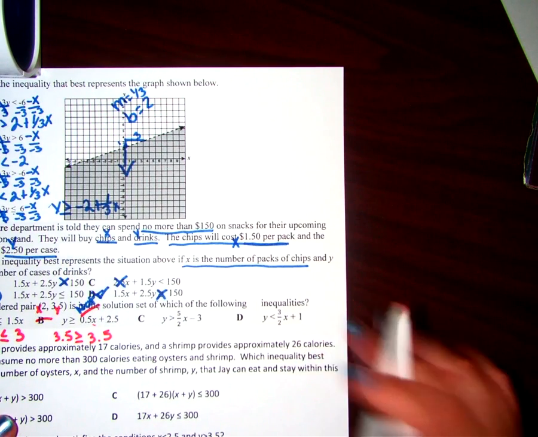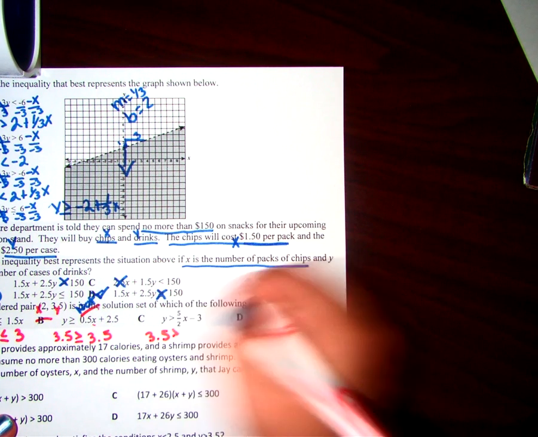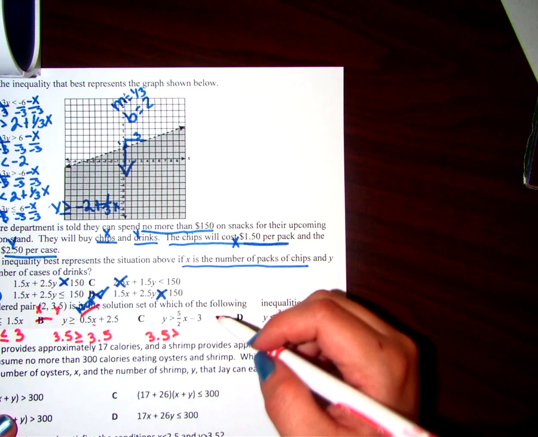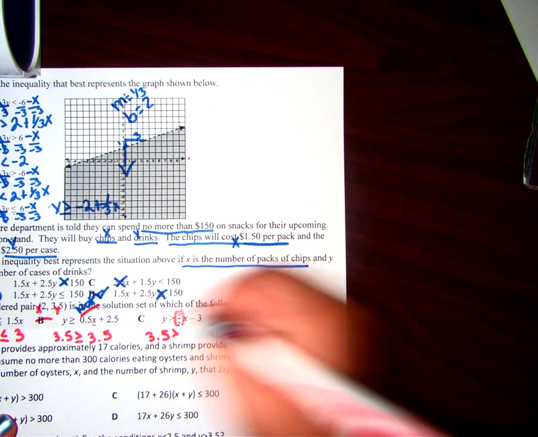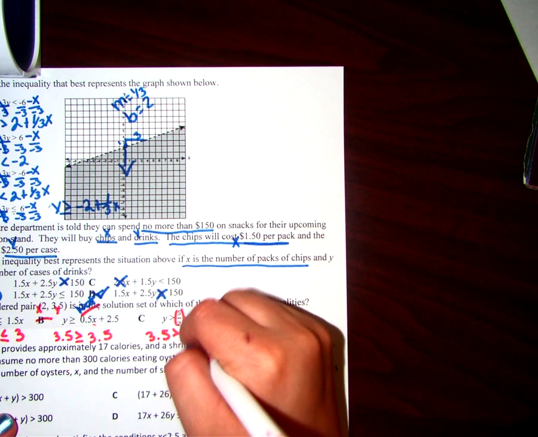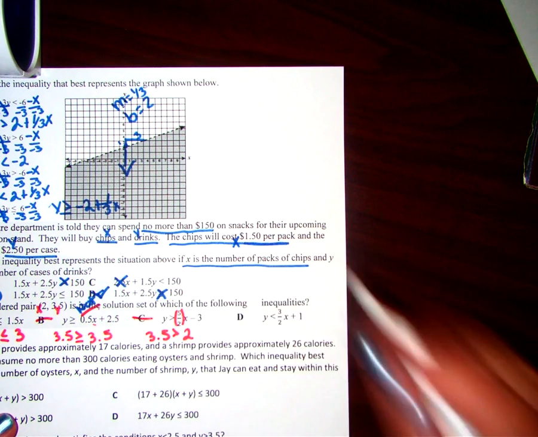Answer choice C, plugging in 3.5 for Y. 5 over 2 times 2 minus 3. Make sure when you put that in your calculator to multiply, you put it in parentheses. And when you plug that in, you should get a 2. Well, yeah, 2 is less than 3.5. That's a true statement.